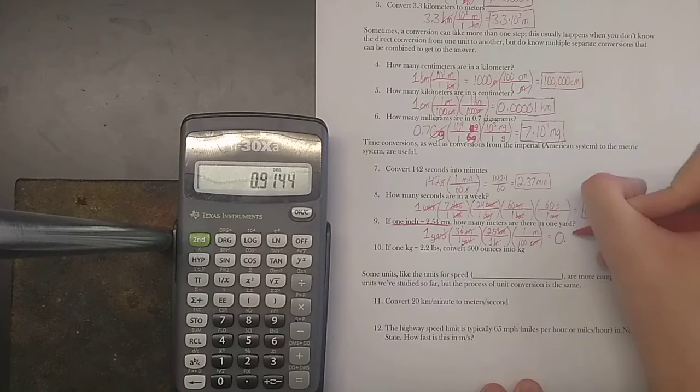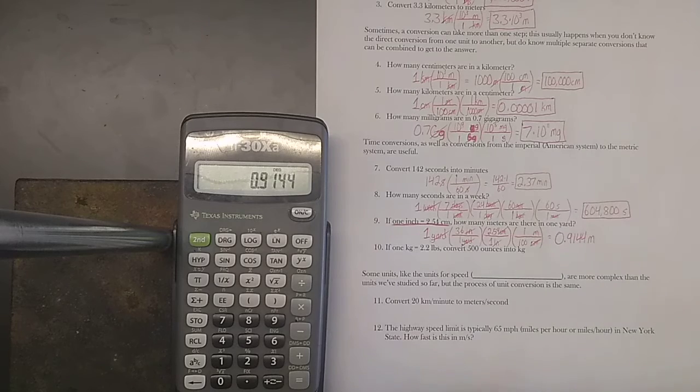What that works out to is 1 times 36 times 2.54 divided by 100. 1 yard is equal to 0.9144 meters. In other words, a yard isn't quite a full meter. A yard is about 36 inches. A meter is approximately, give or take, I'm blanking here. A meter is about 39 inches.